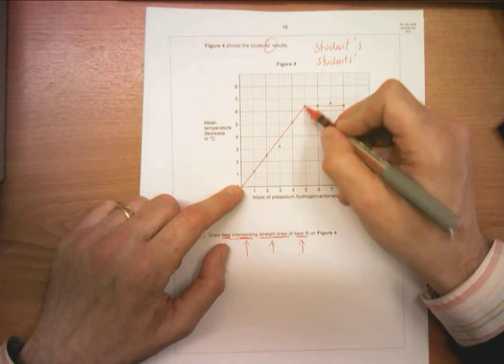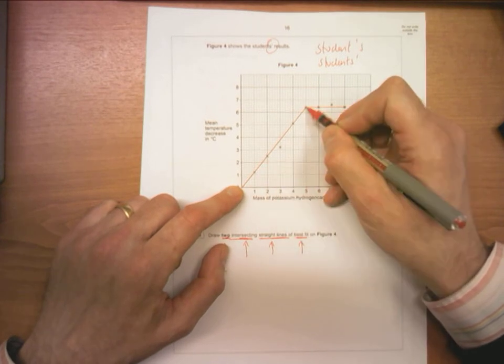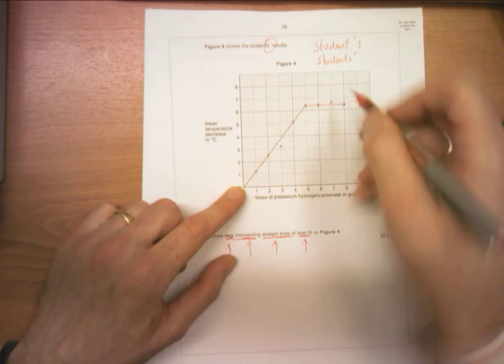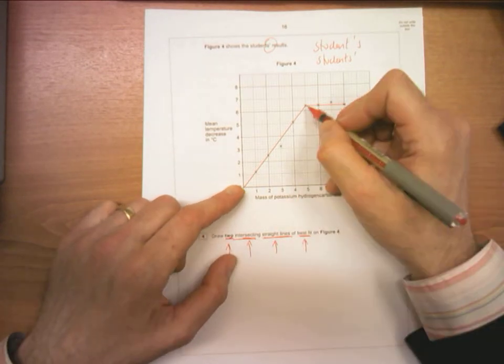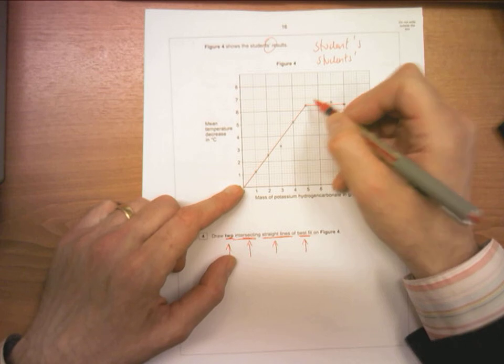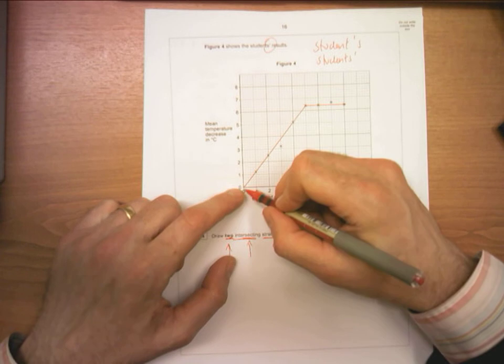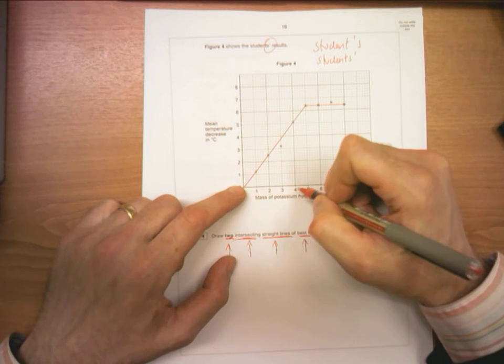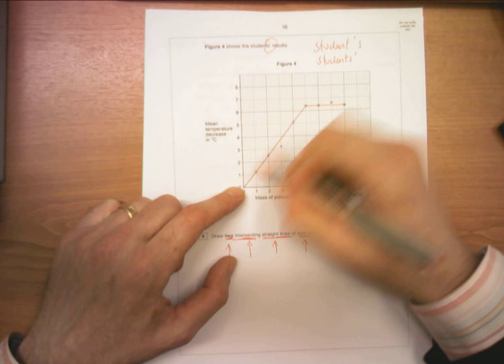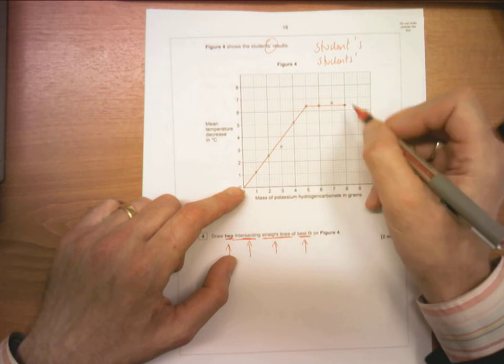From here to here, that's a straight line proportional relationship, but here it changes and it goes from there. So I mustn't extend my line that way. And likewise, if I extended this line that way, I'd be saying that this relationship goes that way. It doesn't. The relationship there from 0 to 5 is on this line, and the relationship 5 to 8 is on this line.